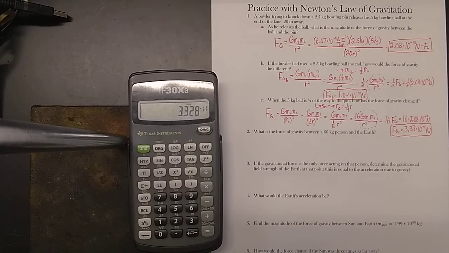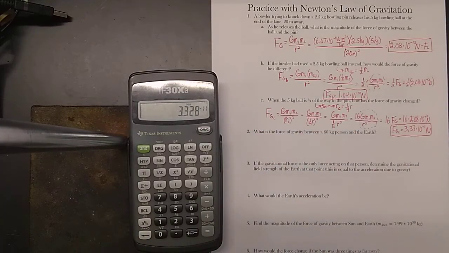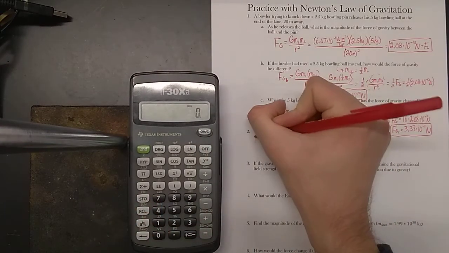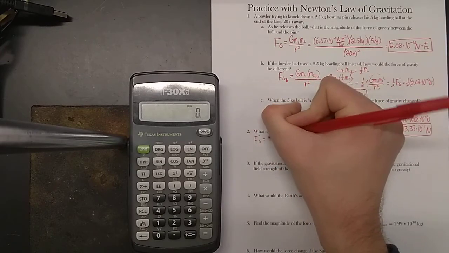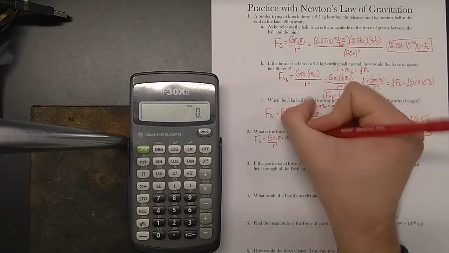All right. Let's see here. We've got time for, I think, two more sets, so some of these questions are related. Number 2: what is the force of gravity between a 60 kilogram person and the Earth? Okay, pretty straightforward. Fg equals G M1 M2 over R squared.